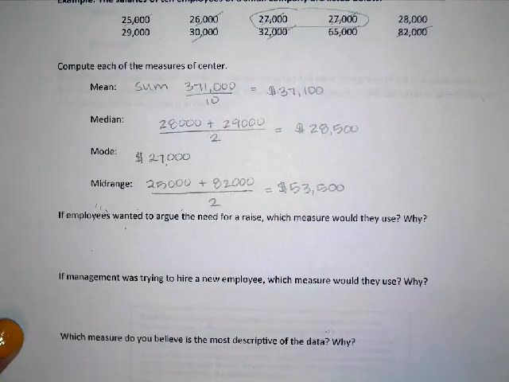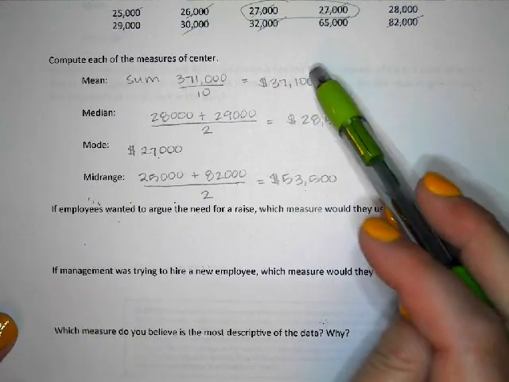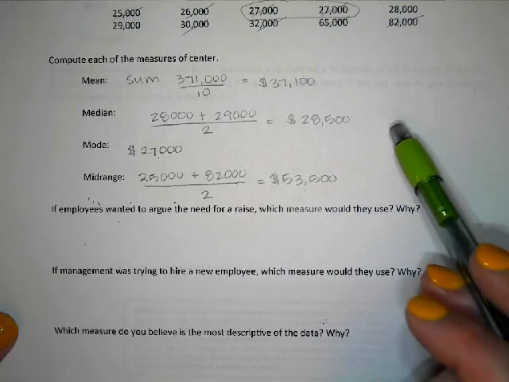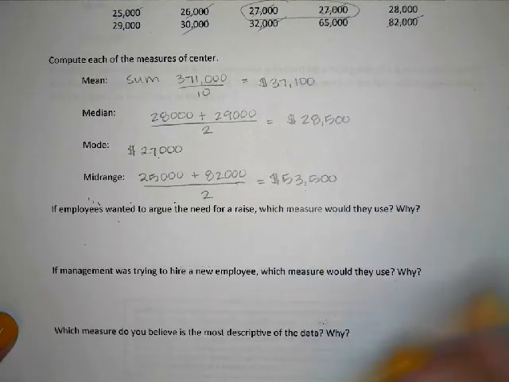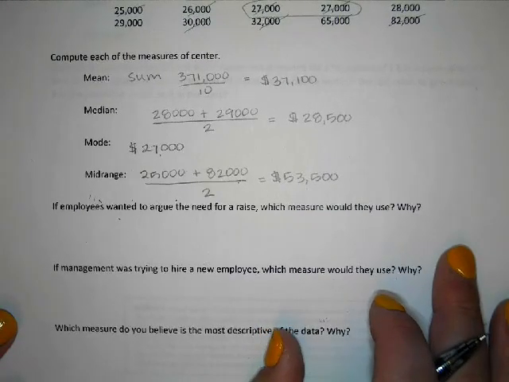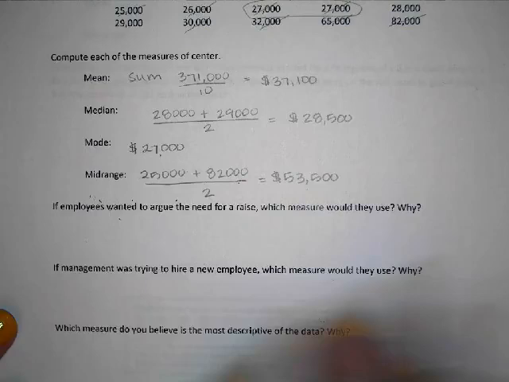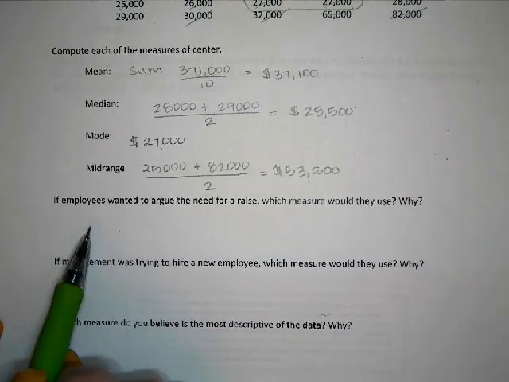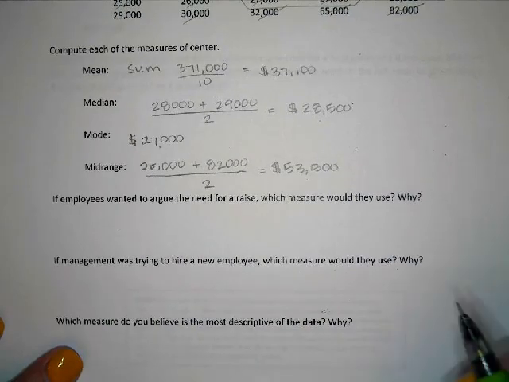Okay, so these are 4 different measures of the center of the data, just depending on how you want to view it, from what perspective, and maybe what you want the data to say, which is kind of what our next couple questions are going to go through.